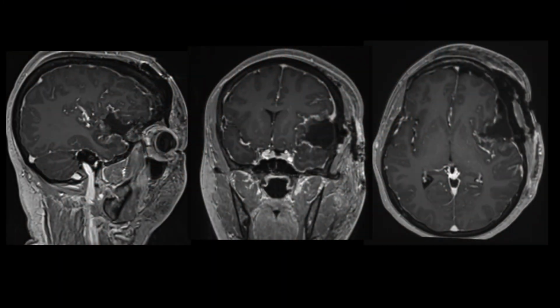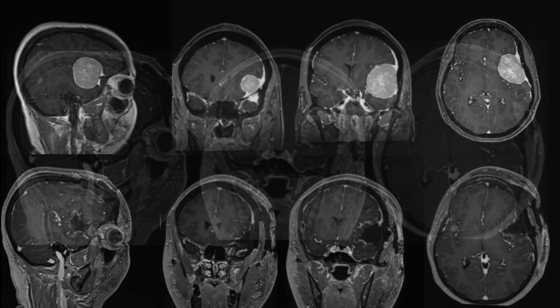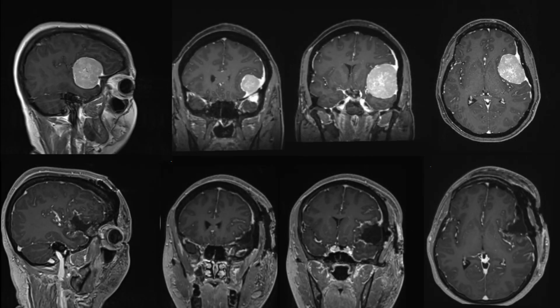So in summary, when the venous system is preserved in sphenoid wing meningiomas, the recovery is fast, such as in the case of this patient, who was discharged within less than 24 hours and currently remains seizure and tumor free at 2 years follow-up.